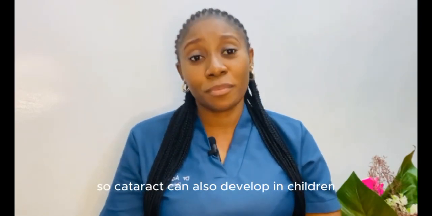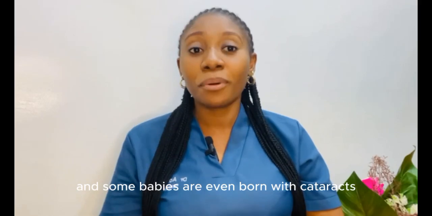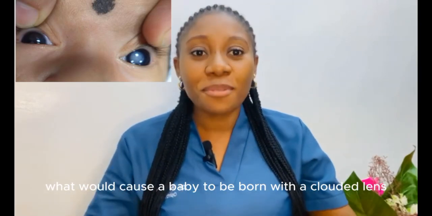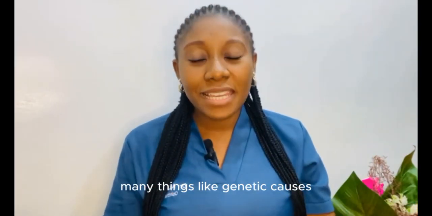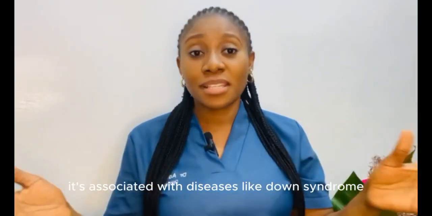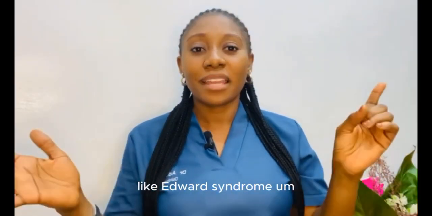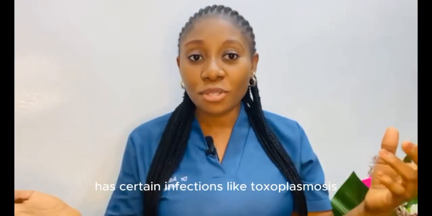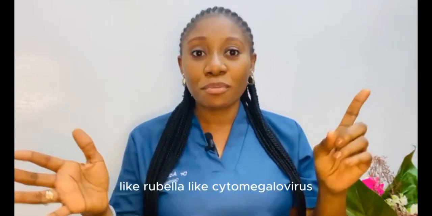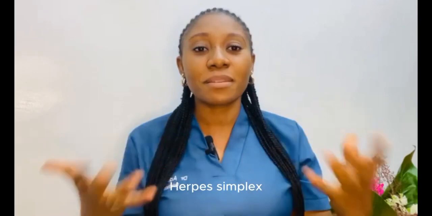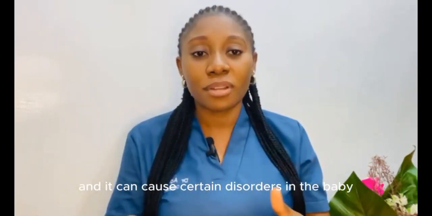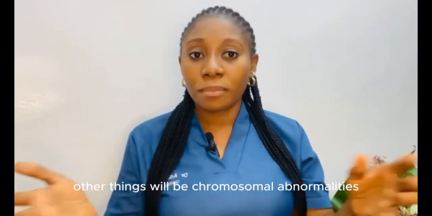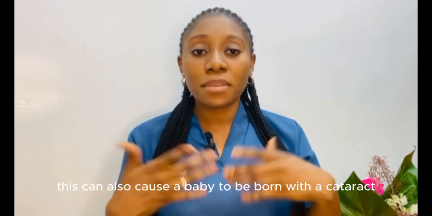So cataract can also develop in children, and some babies are even born with cataract. We call this congenital cataract. So what would cause a baby to be born with a clouded lens? Many things, like genetic causes. It's associated with diseases like Down syndrome, like Edwards syndrome. Sometimes the mother, when she's carrying the baby, has certain infections like toxoplasmosis, rubella, cytomegalovirus, herpes simplex, and it can cause certain disorders in the baby, and the cataract can actually be one of them. Other things will be chromosomal abnormalities. Yes, this can also cause a baby to be born with a cataract.